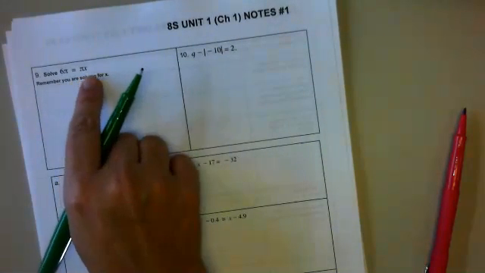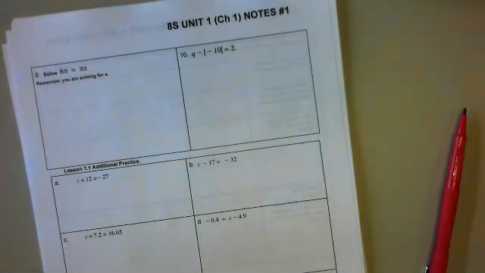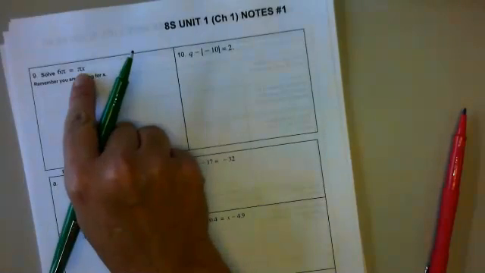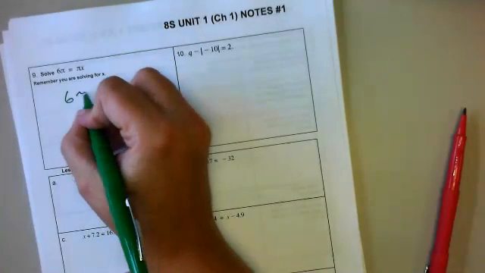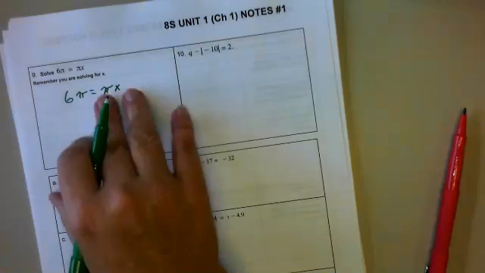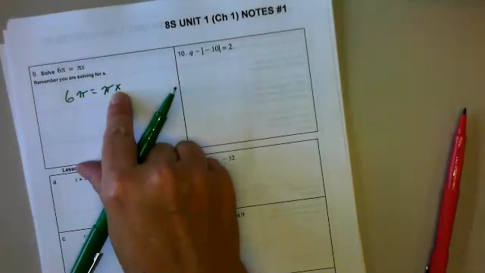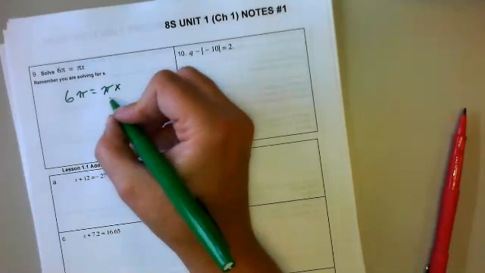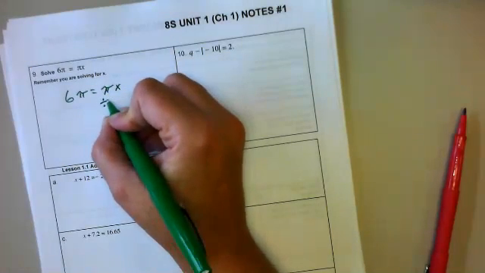6 pi equals pi x, okay? You are trying to solve for x. Remember, you're solving for x. You're isolating the variable. Well, what's in the way of that variable? The pi, right? Pi is just a number. Just imagine it were a 3. What would you do? You'd divide by 3. So this is pi. You're multiplying, so we need to do the inverse, which is divide by pi.